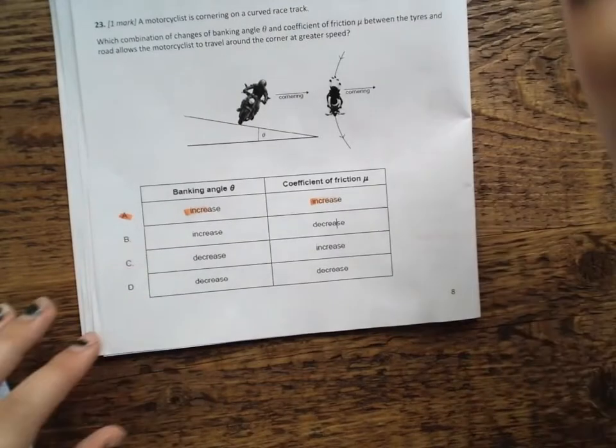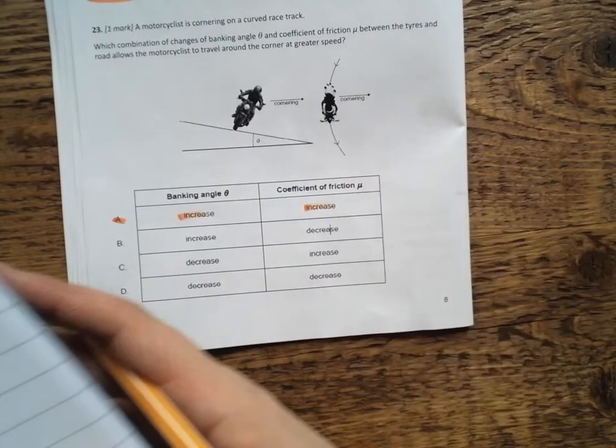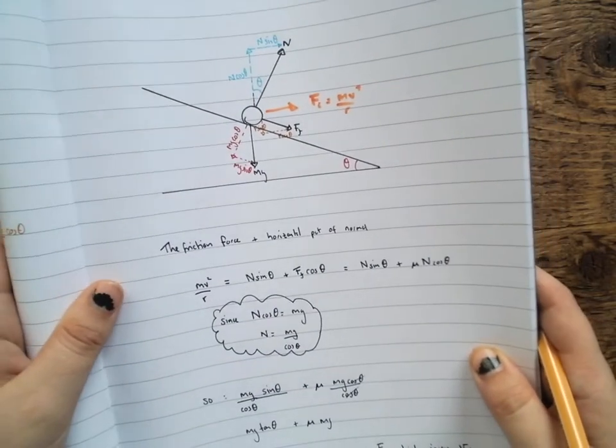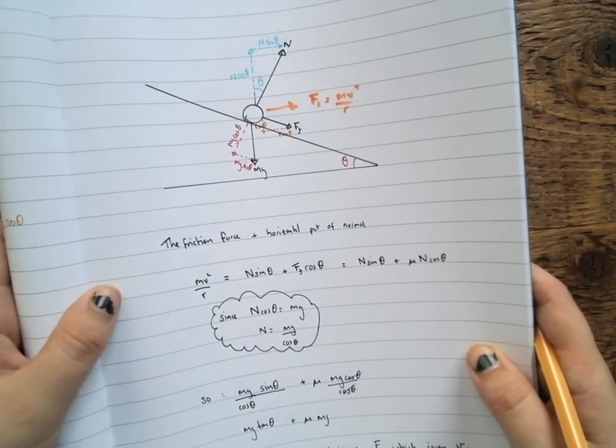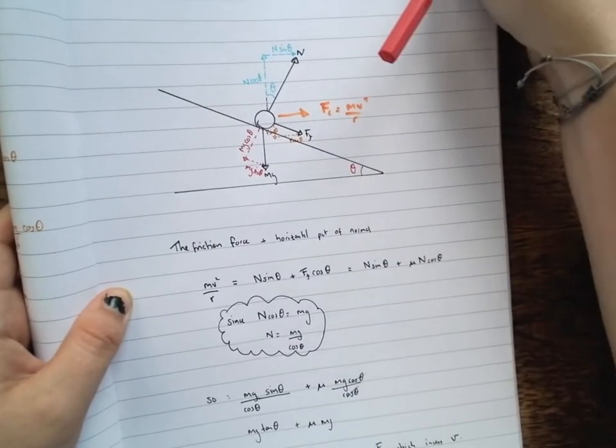Question 23 was a challenging question. I'm going to do a separate video on this, just to give you the working here about banking slopes and how they're affected by them, because I'll go through the mathematics in a different video.